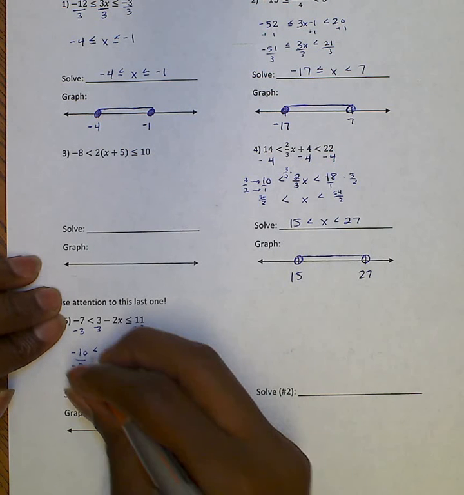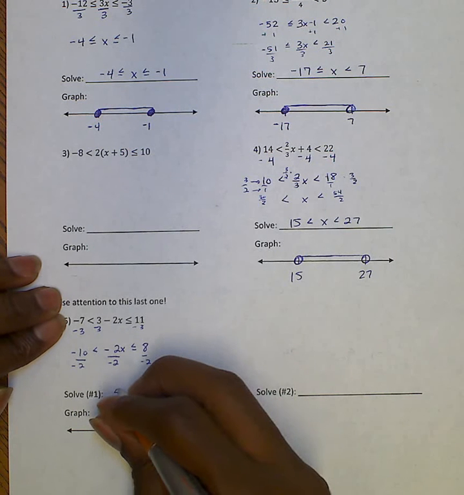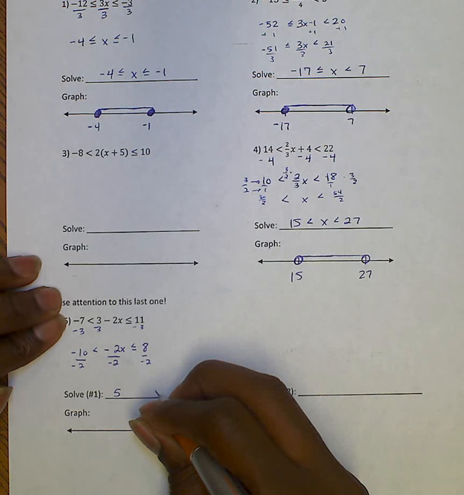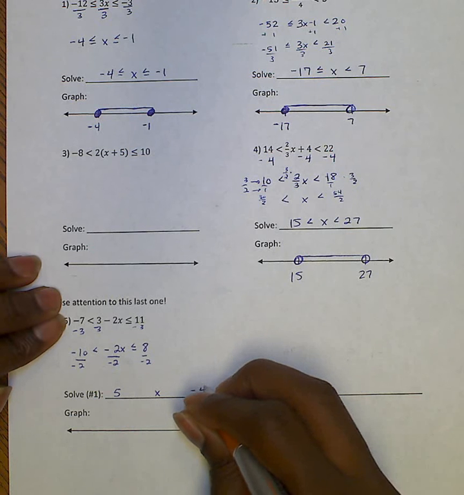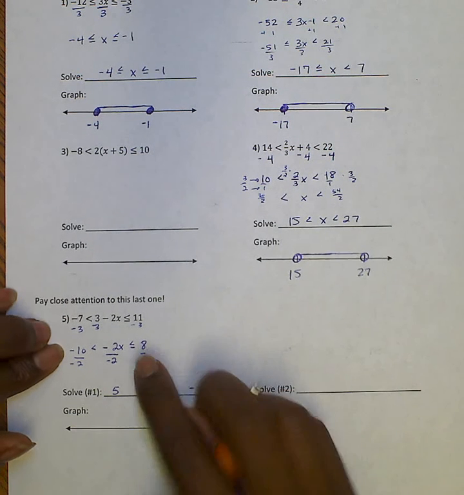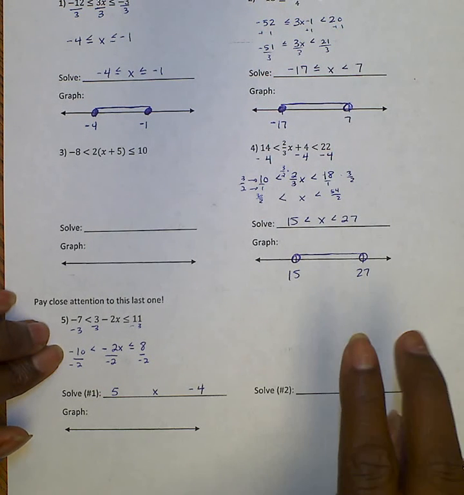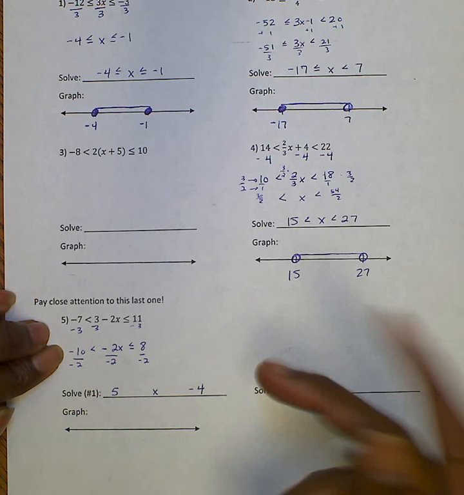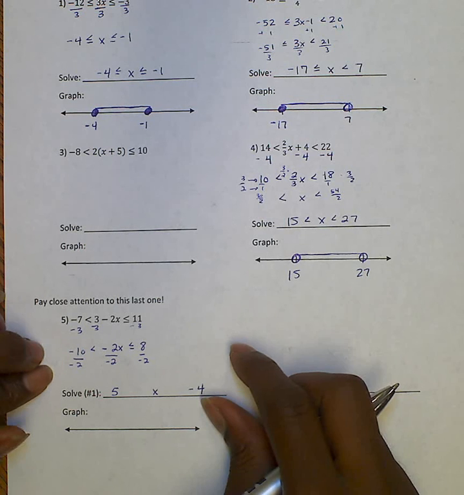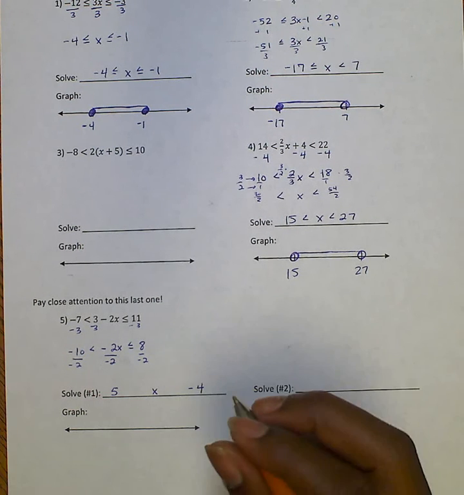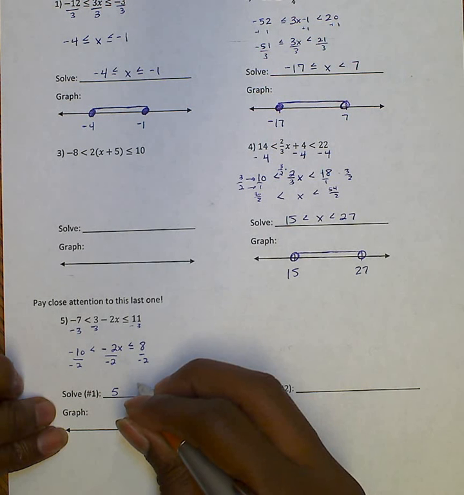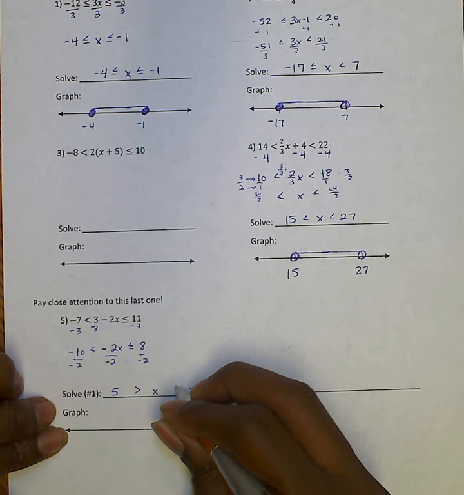When I do that, I just divide it by a negative number. Remember our rule is that when we multiply or divide by a negative number, we have to flip the signs. Okay, we have to flip the sign. So what that means is we're going to change them, flip the direction that they're going.